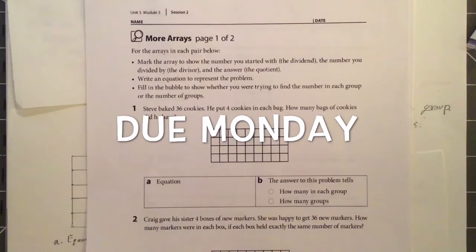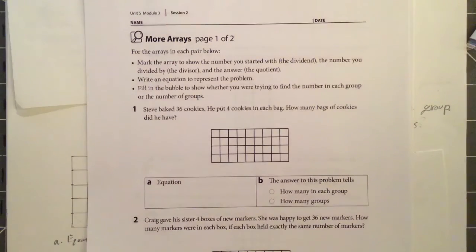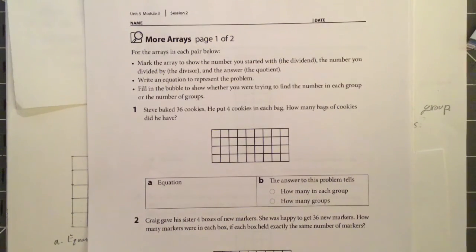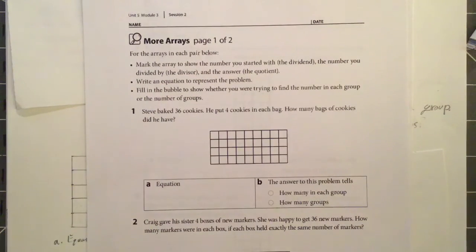Don't let that stop you from getting it done now and sending it to me just as soon as you can. You can print it off and send it to me. You can write it out and send it to me. You can create a Google document and send it to me, but you've got to get it to me by Monday. Let's look at how we do these.